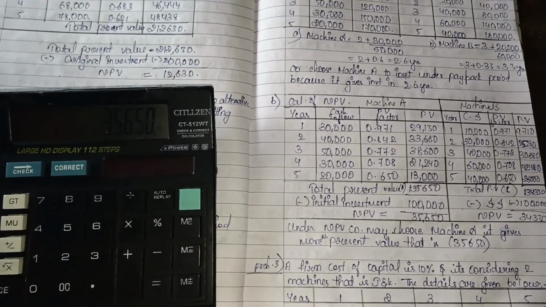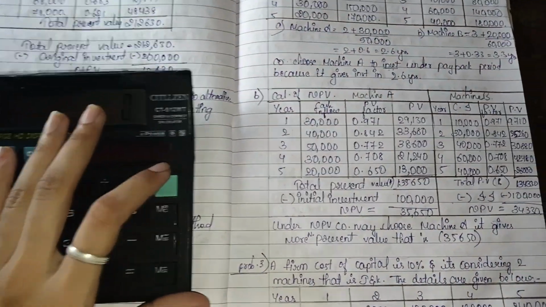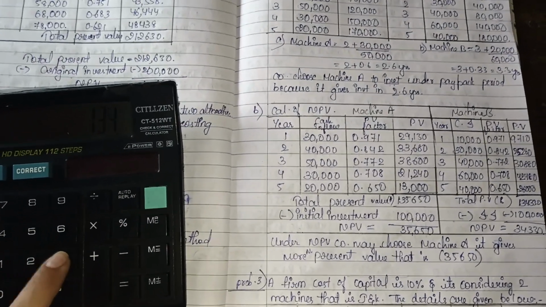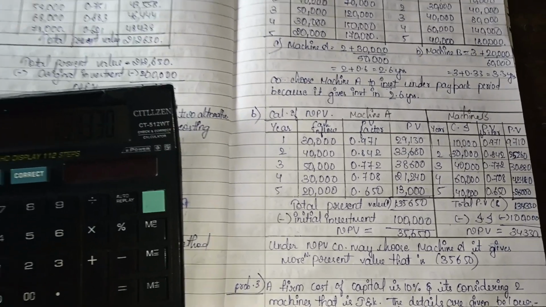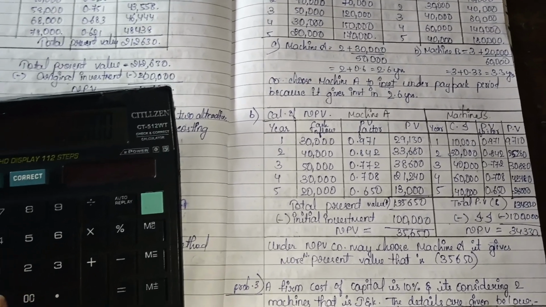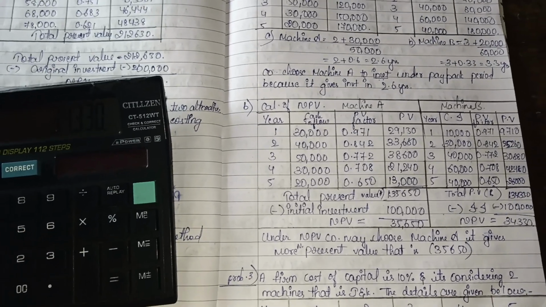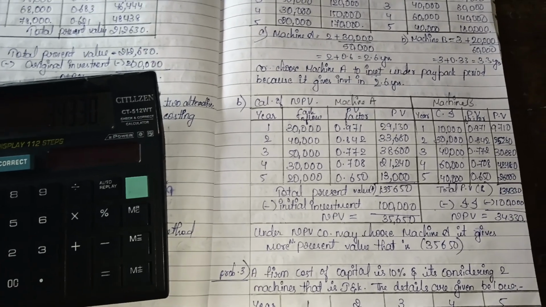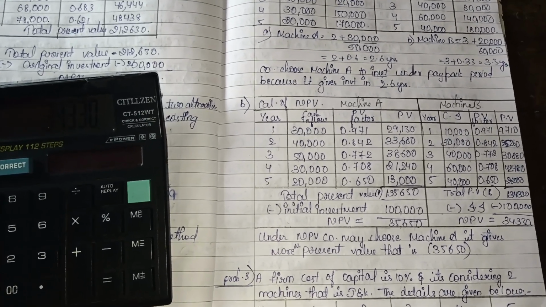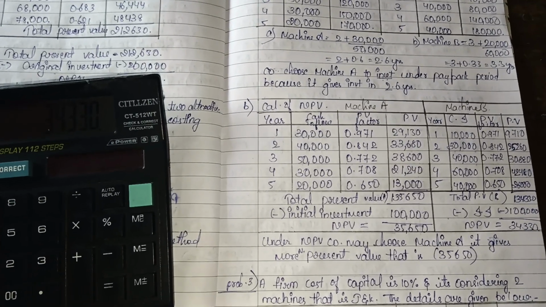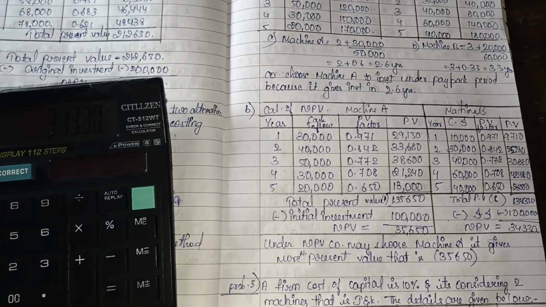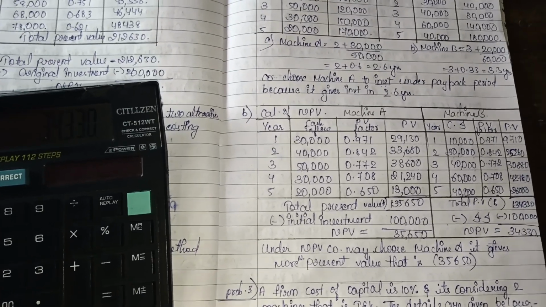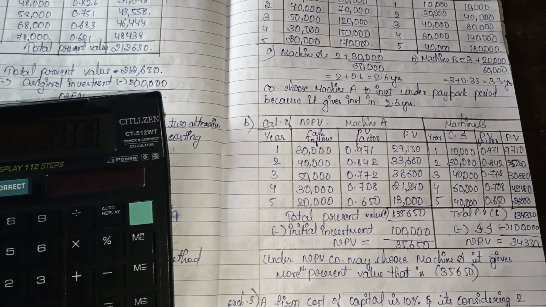Then you need to calculate the same for machine B. The total PV of machine B is 1,34,330 minus 1 lakh. You will get 34,330. This is the net present value of machine B. You need to see which machine gives more NPV. Under this, the company may choose machine A. It gives more net present value, that is 35,650. This is the calculation of net present value.